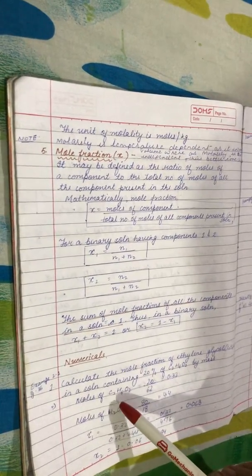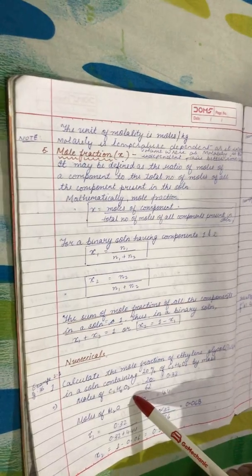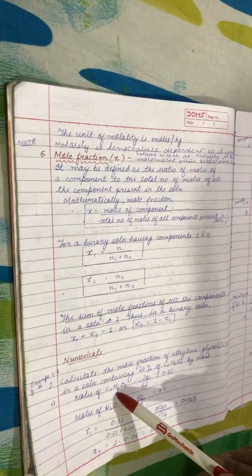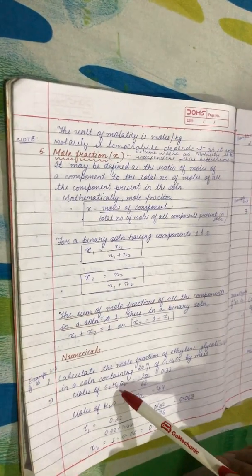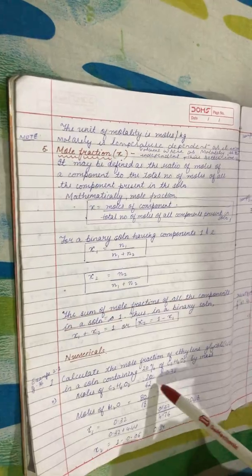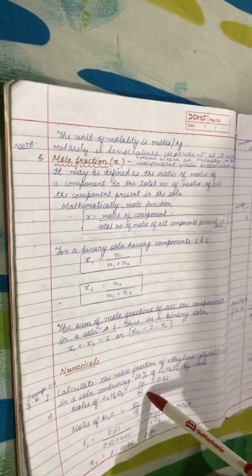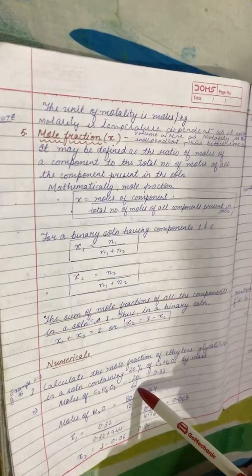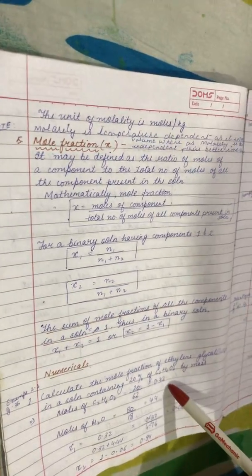So first you have to find out the moles of ethylene glycol. For this you need to find out the molar mass. So it is C2, that is 12 into 2, 24, plus 6 into 1, 6, plus 16 into 2, 32. It comes out to be 62, or you should remember by heart that it is 62 grams per mole. So moles of ethylene glycol equals 20 upon 62, which comes out to be 0.32.